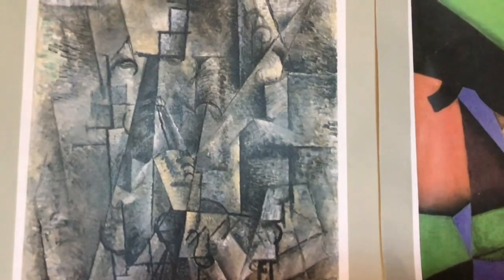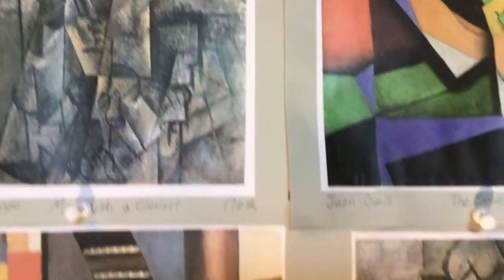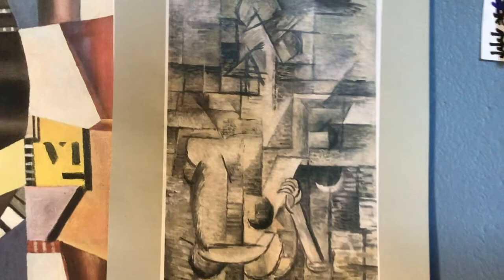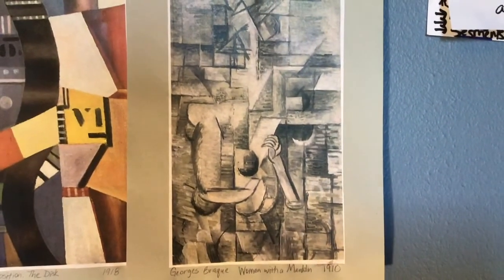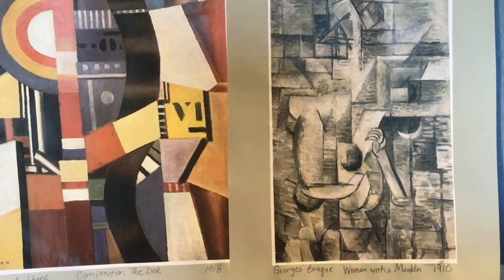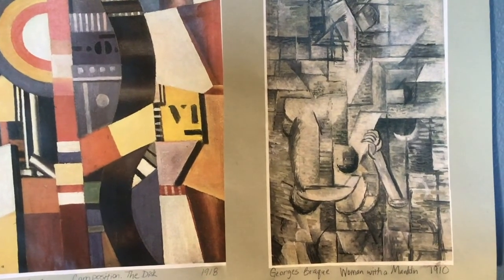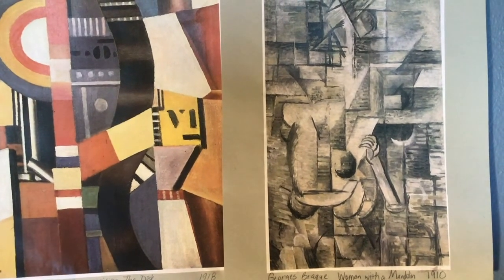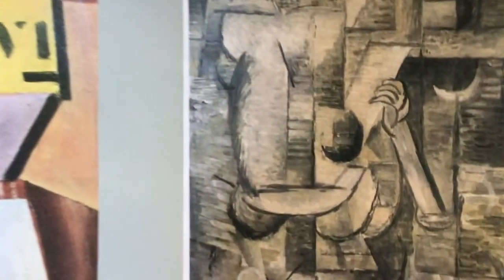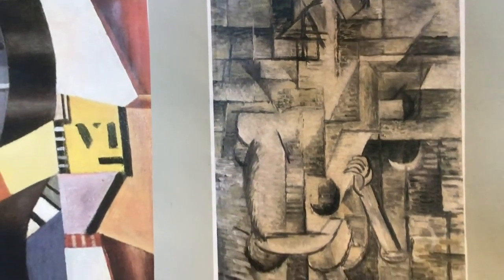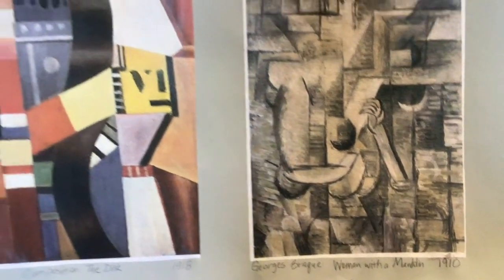Now, there was another guy, Georges Braque, and this is his work, very similar. He, as well as Picasso, also led this movement of Cubism. And this is called Woman with a Mandolin. Now, this was done in 1910. You can kind of see it resembles, can you see the hand and the arm? Kind of like a figure. And a mandolin is a type of instrument.